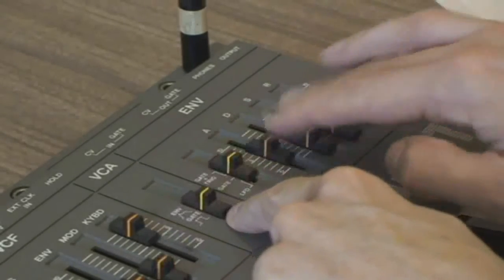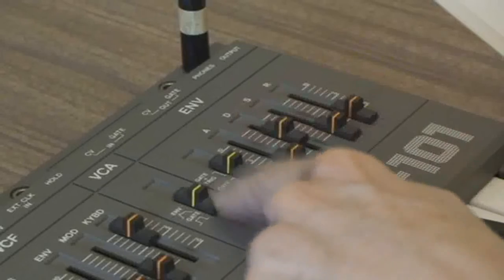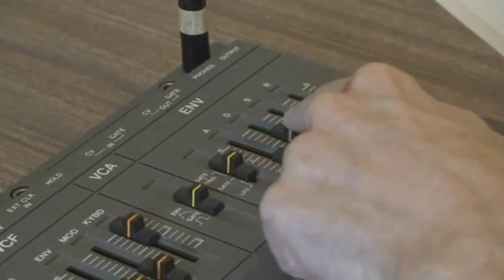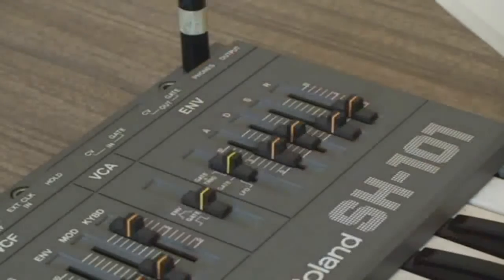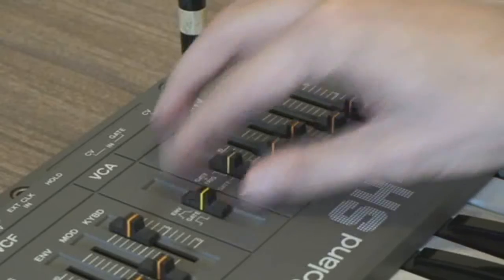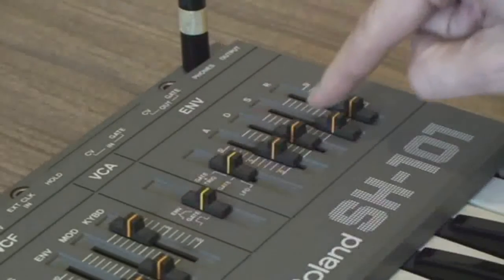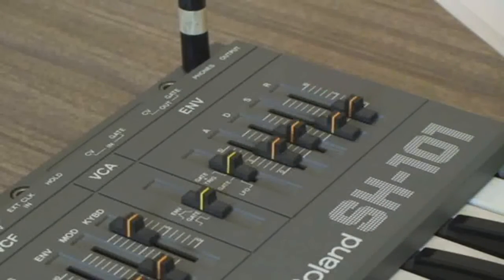But if I then come up with a more creative envelope, that's the envelope on, but the gate is still just on and off. So hopefully that makes sense to you. Gate on off, envelope according to what you've shaped there.